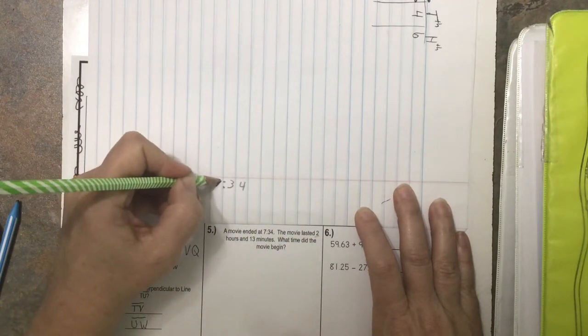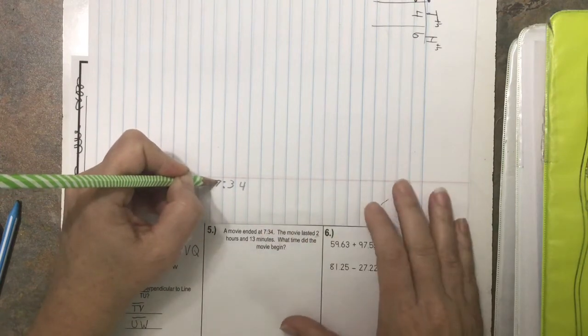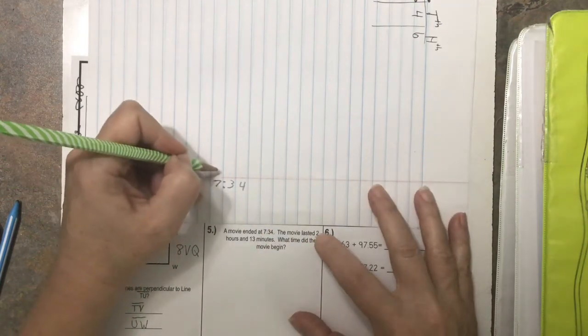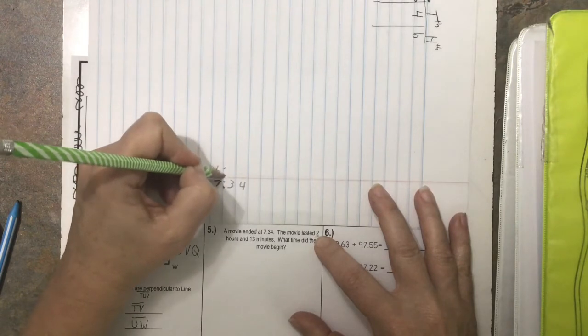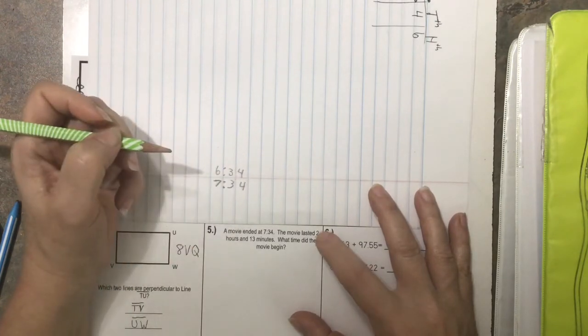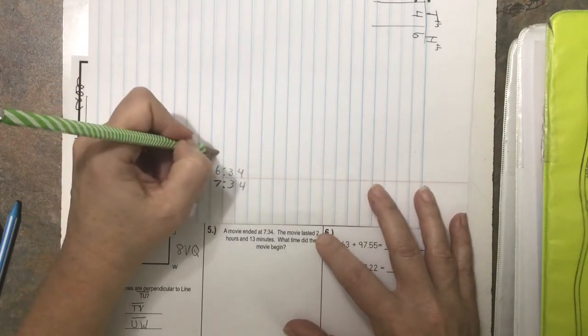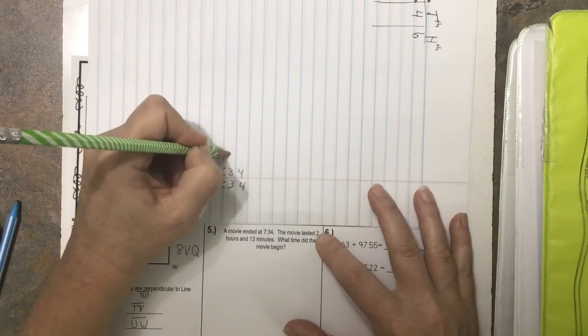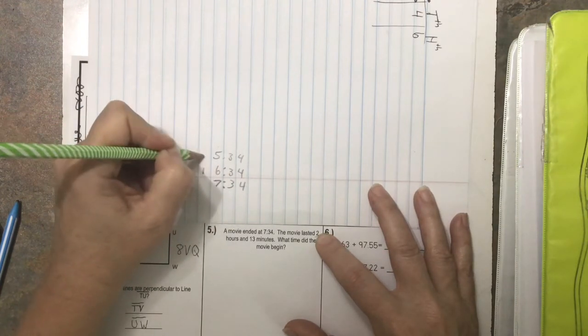So if my movie ended at 7:34 and I go backwards 1 hour, just one, that's going to put me at 6:34. Now I need to go back one more hour. That's going to put me at 5:34. Okay, so there's 1 hour and there's 2 hours that we just took away.